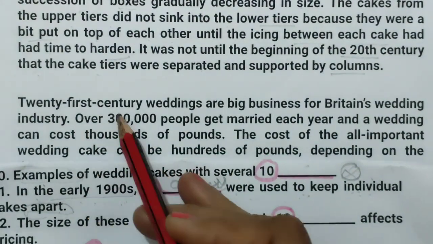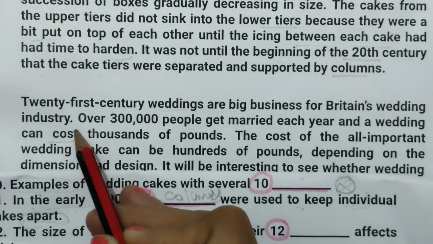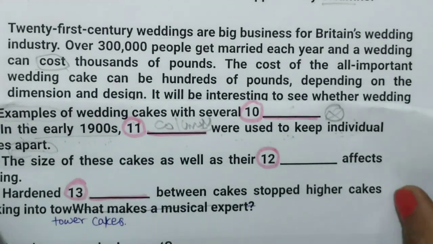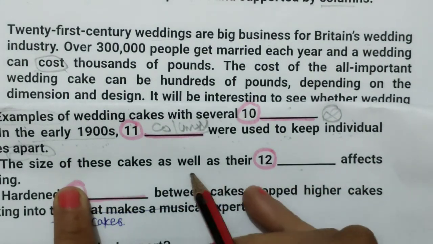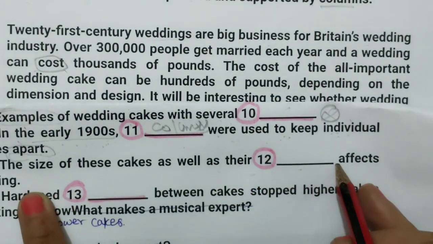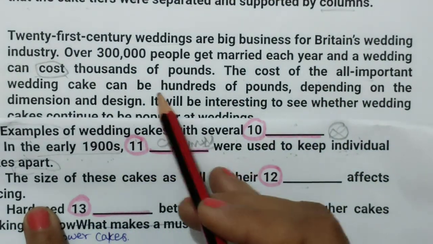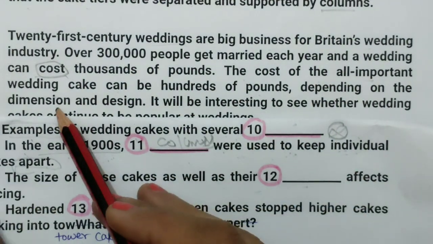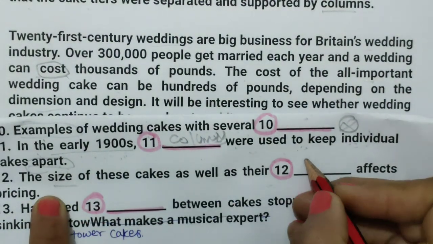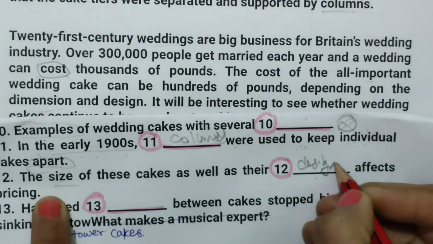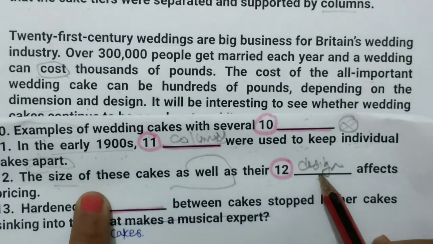21st century weddings are big business for industry. Cost is here. Okay, let's find the answer. The size of these cakes as well as their dash also affects pricing. Okay, pricing already they have given. The cost of all important wedding cakes can be hundreds of pounds depending on dimension and size. Dimension means size. Design, here we can use design, as well as the dimension of these cakes as well as the design affects pricing.